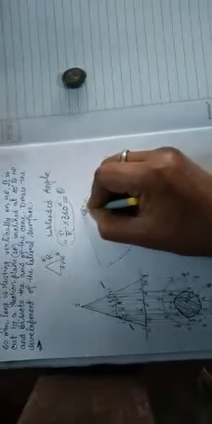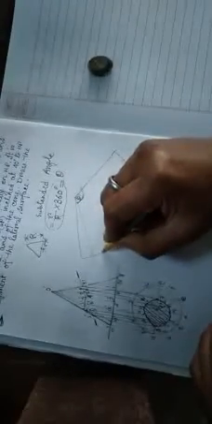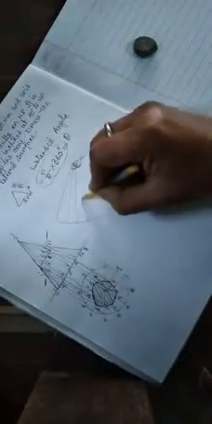So now join all these divisions to the center.